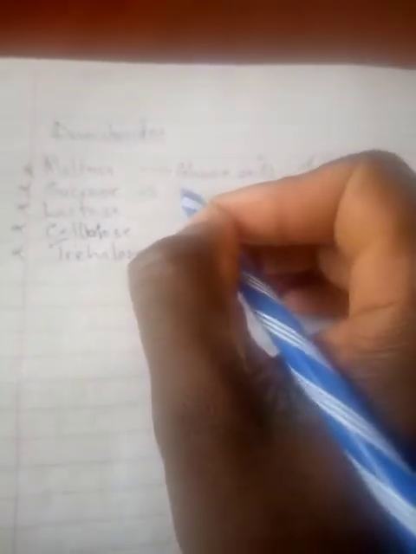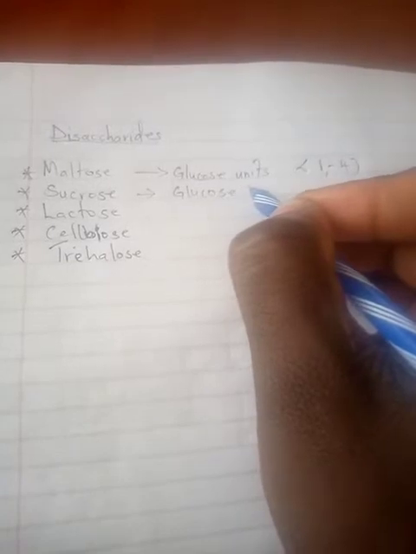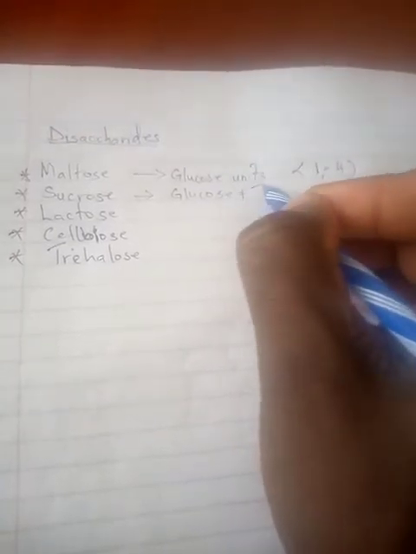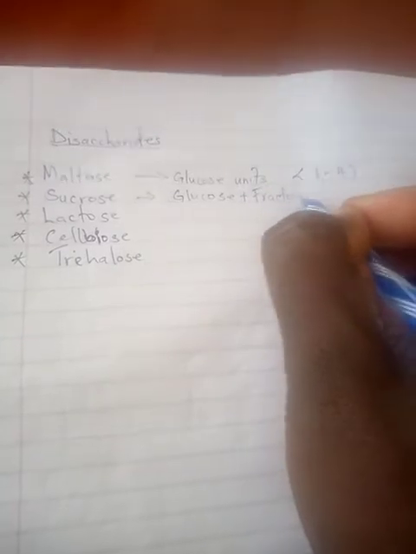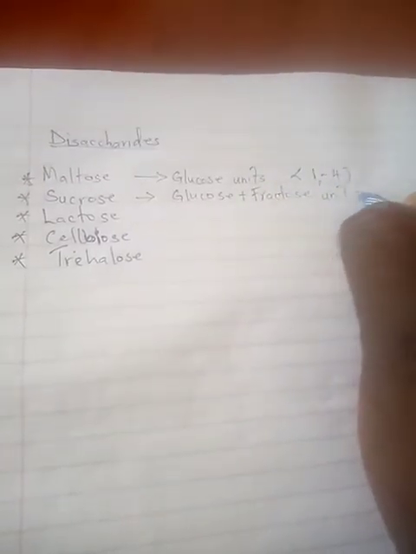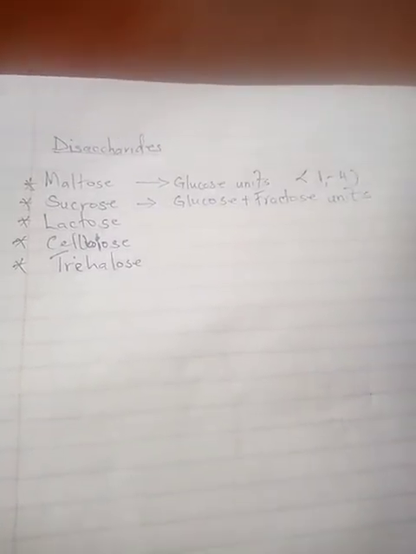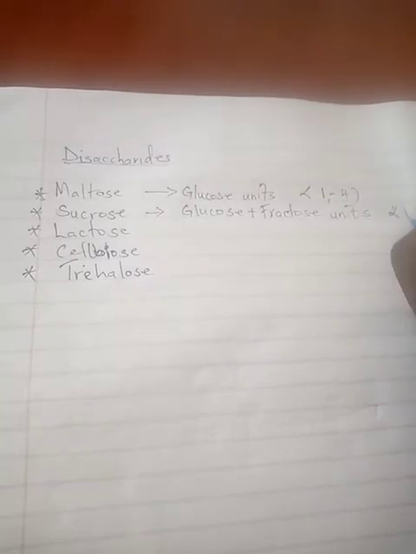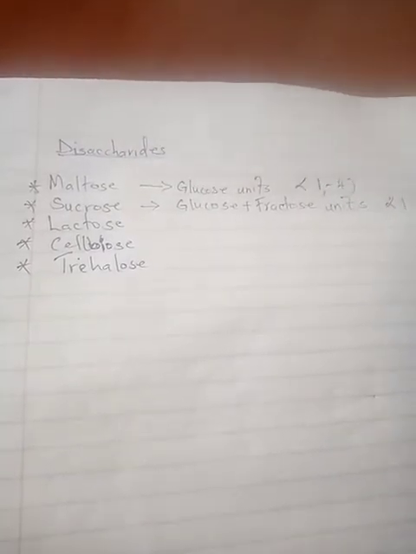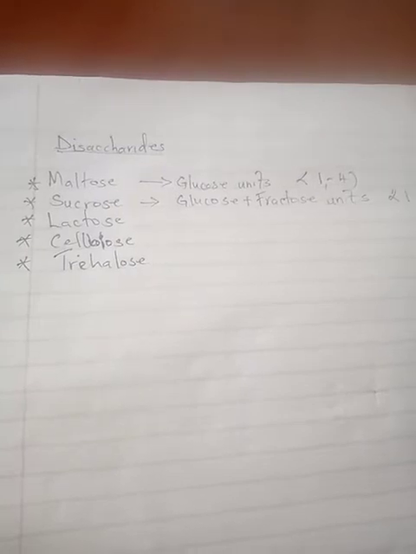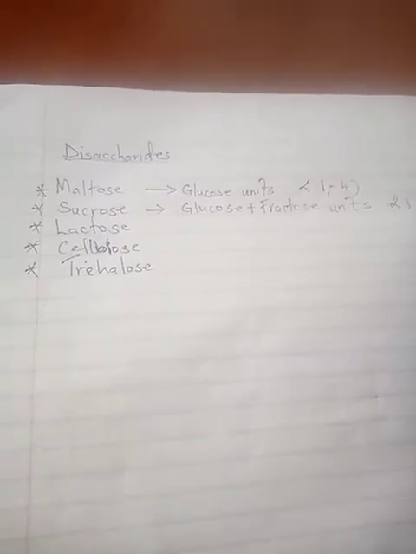When we come to sucrose, the units that are there are a glucose unit and a fructose unit, and the type of linkage is an alpha 1, beta 2 glycosidic linkage.